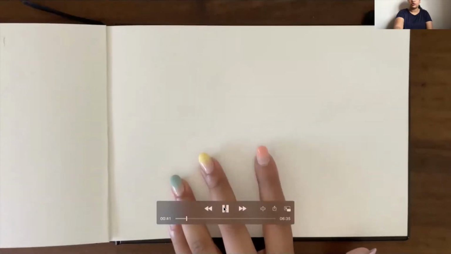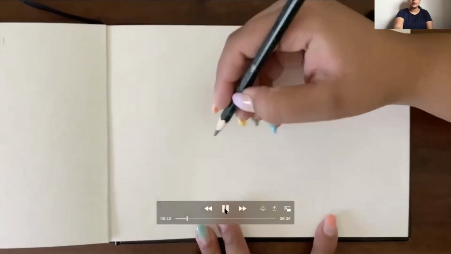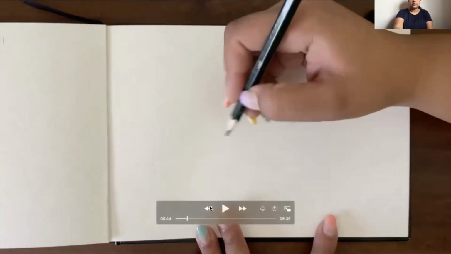So now let's go ahead and get started with our drawing of today. So what we are going to be basically going ahead and doing. Let me give you a little bit of a description of what we're going to be drawing today.